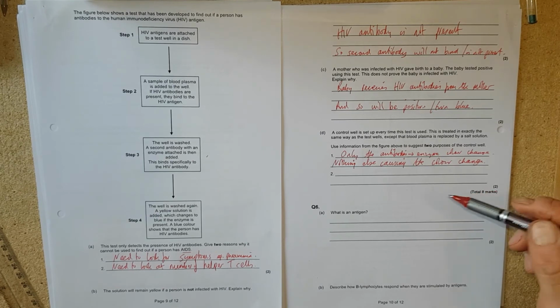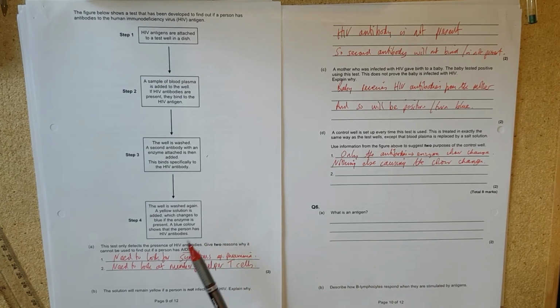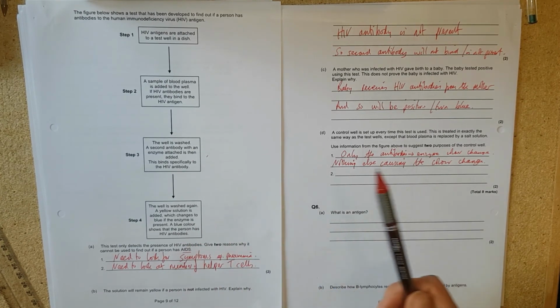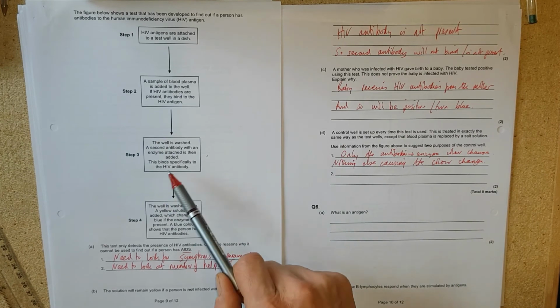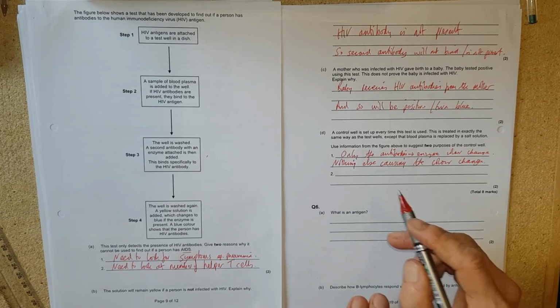Also, we need to check one of the procedures, step 4, to make sure that if we just use salt, then this washing should be effective. It should wash away anything that's not attached. So this second antibody should get washed away.